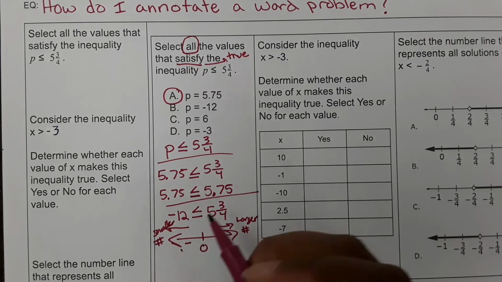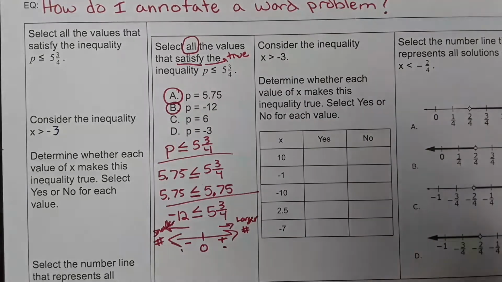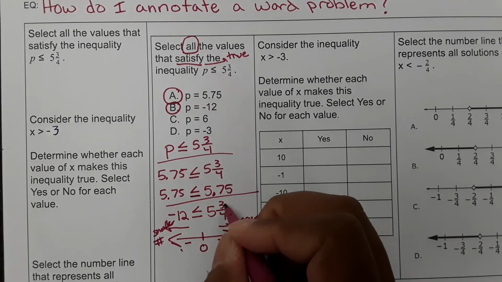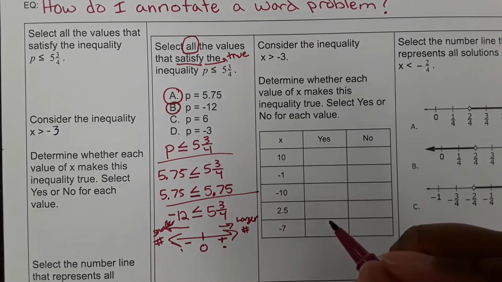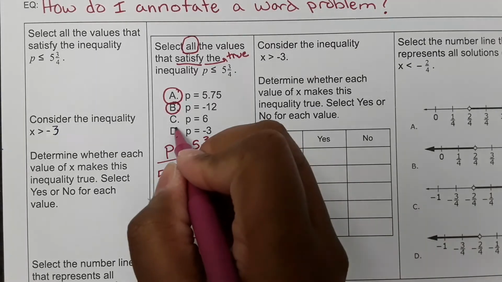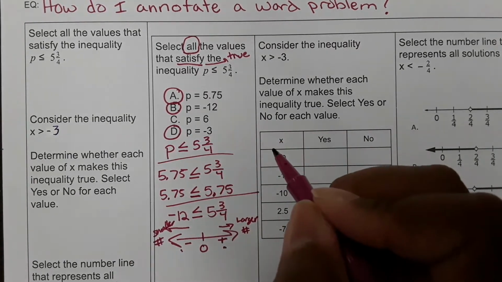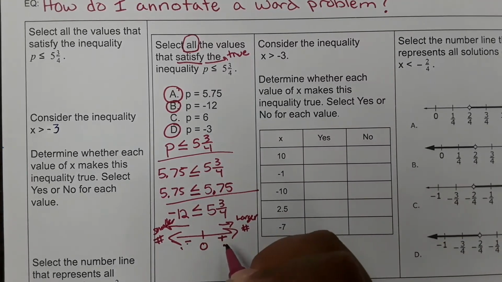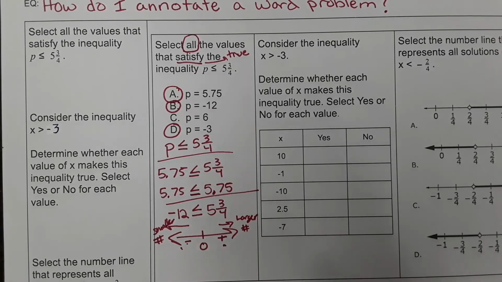And because we're looking for smaller values, that means B needs to be marked, because -12 is indeed smaller than 5 3/4. As well as D, -3 is smaller than 5 3/4, because it's a negative number, and negative numbers are smaller than positive numbers. They're farther to the left.